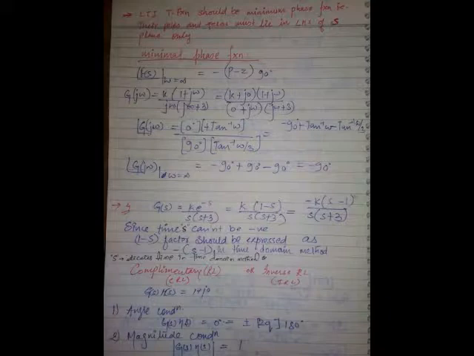If you are asked to apply RH criteria, you can't take this factor as it is. In this 1 minus s factor, s is negative here. This has to be represented as s minus 1. S cannot be negative, because s is an indicator of time, and time cannot be negative. You have to compulsorily make this s positive.